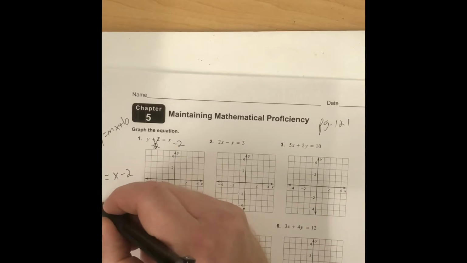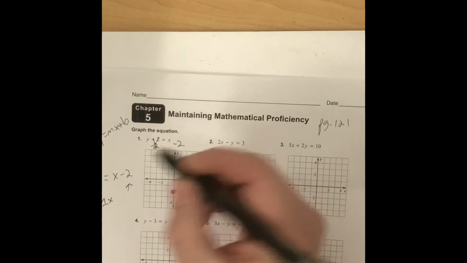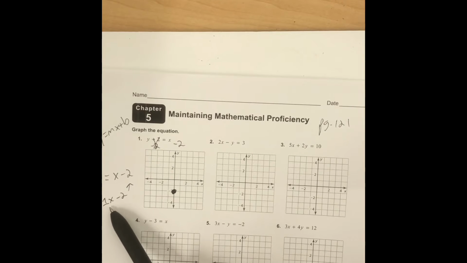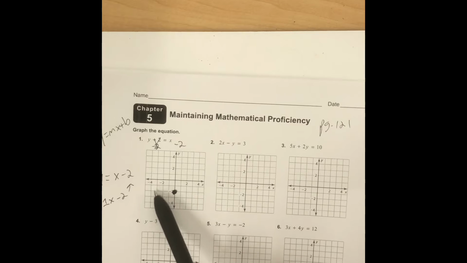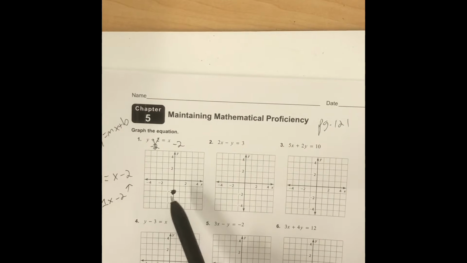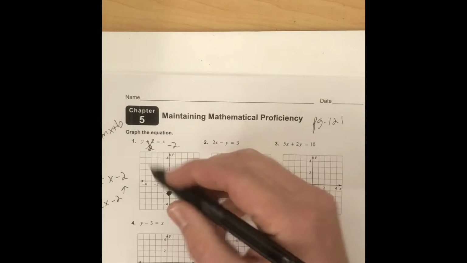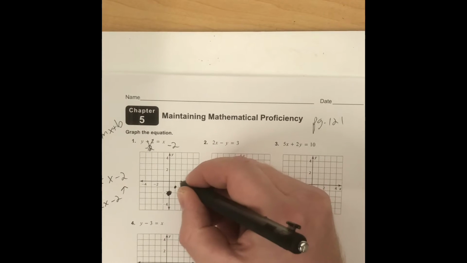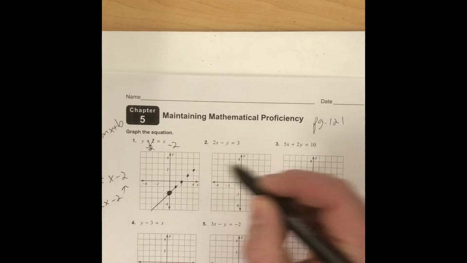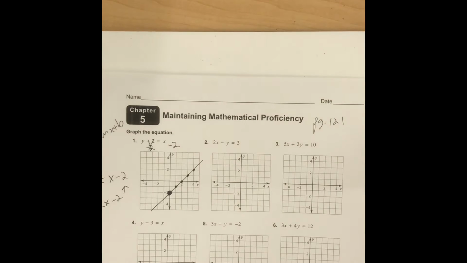So, it could also technically look like this. We don't really need the 1. If we have a whole number and it's positive, that means we go up. So up 1 over 1. Up 1 over 1. And we start from that y-intercept like Stevie said. Guess what, guys? We graph the line, right? We graph the line.